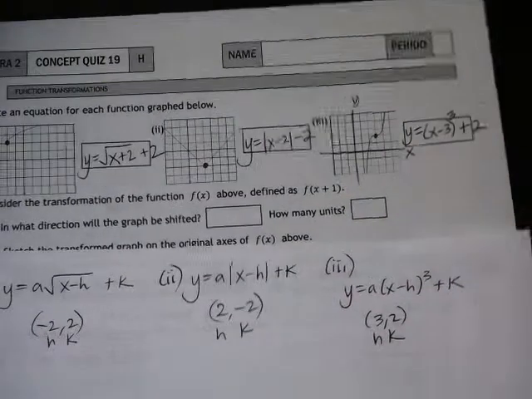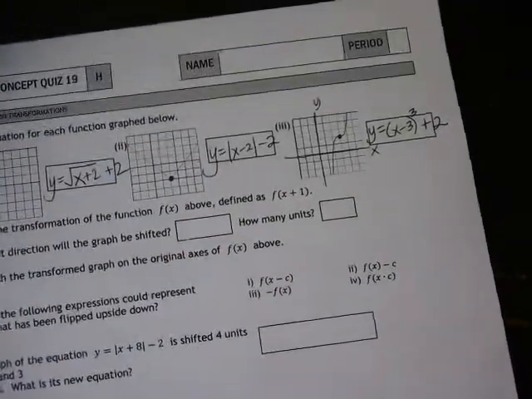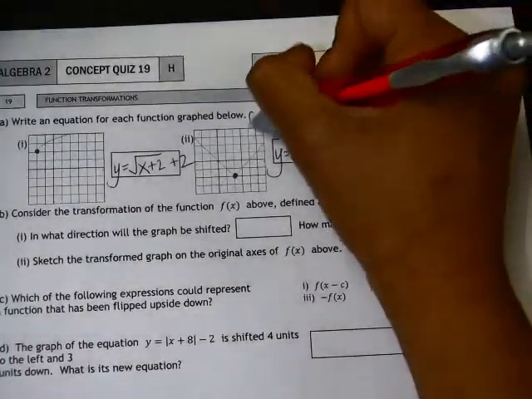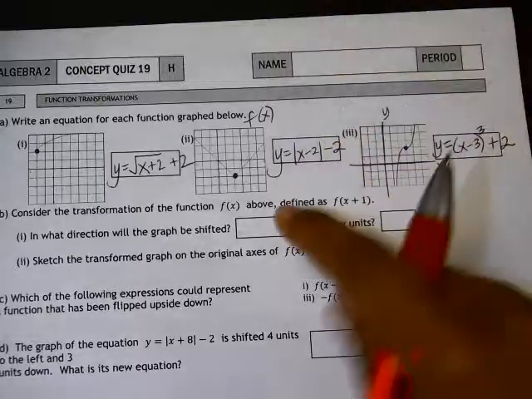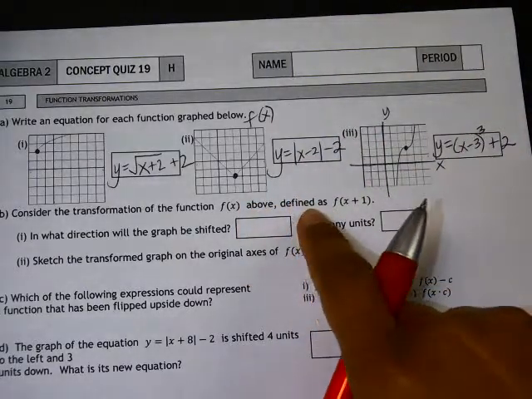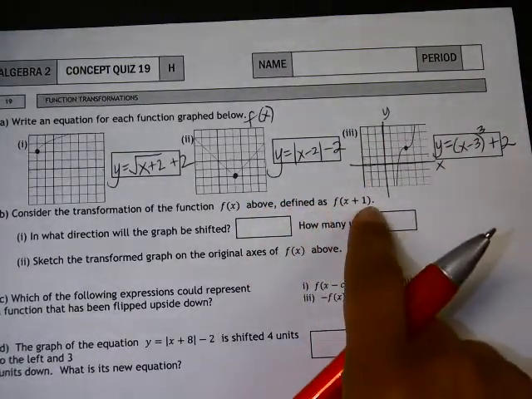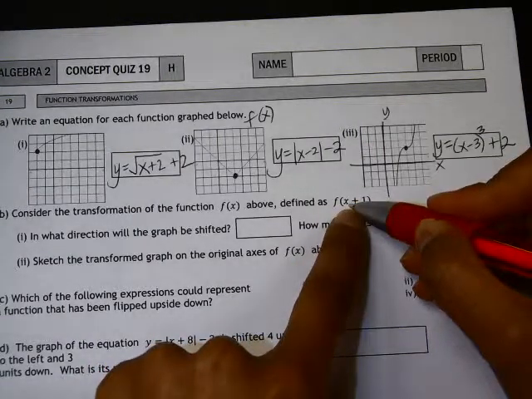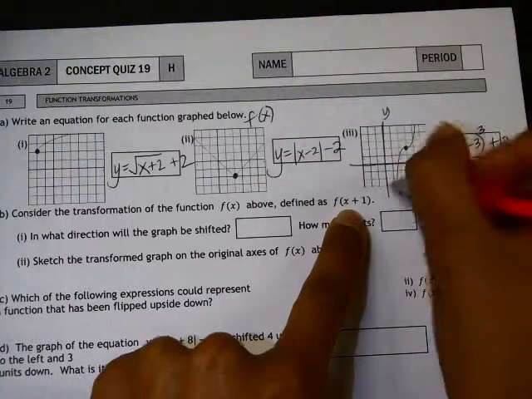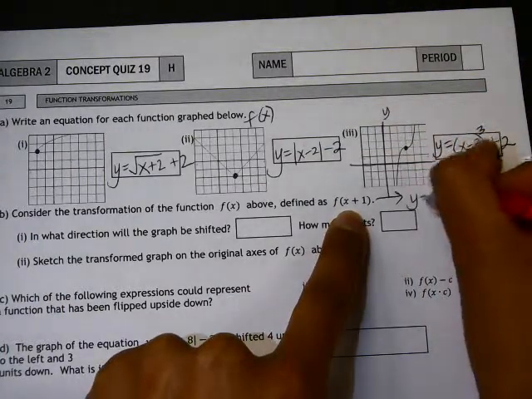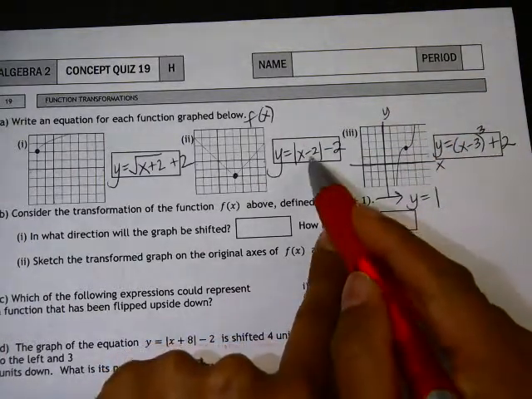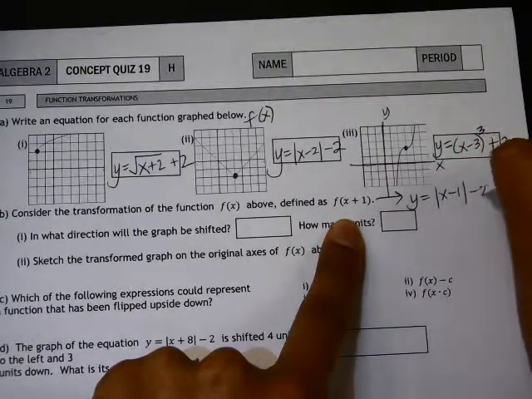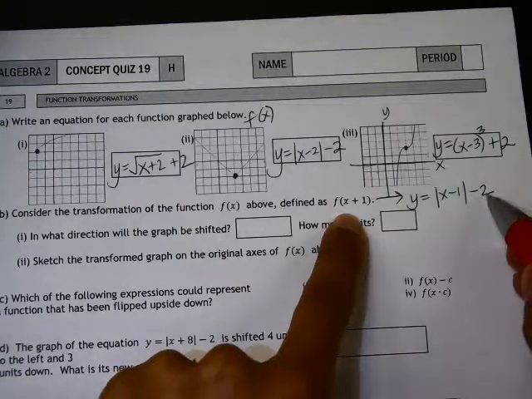In the second part, we're being asked to transform the function f of x. Let's go ahead and just call this middle one f of x. And we're going to transform it as f of x plus 1. So what this means is we're adding 1 to the x value in our equation. So if we do that, y equals absolute value, if you add 1 here, that's going to become an x minus 1. And then nothing happens to the k value.